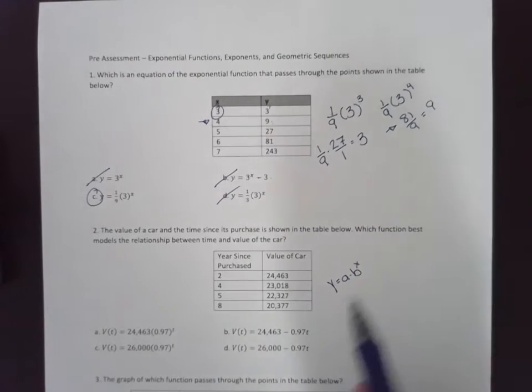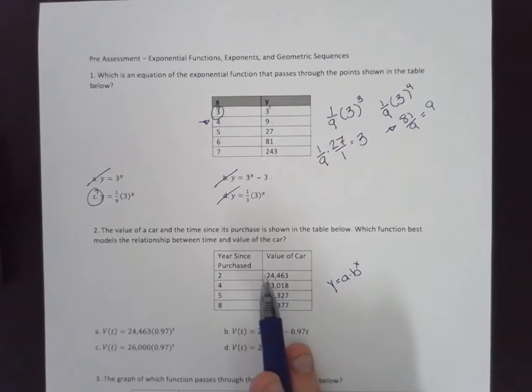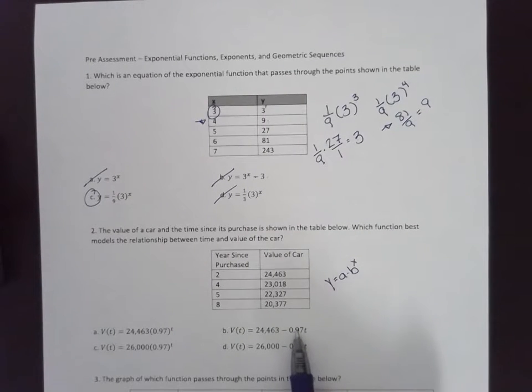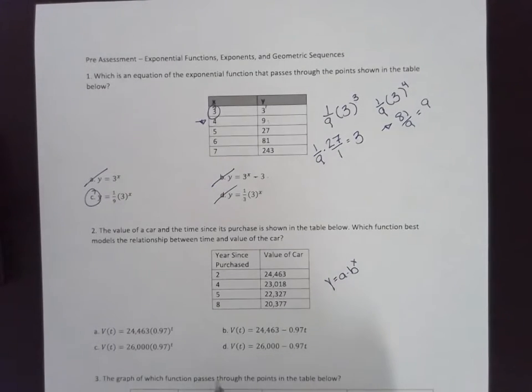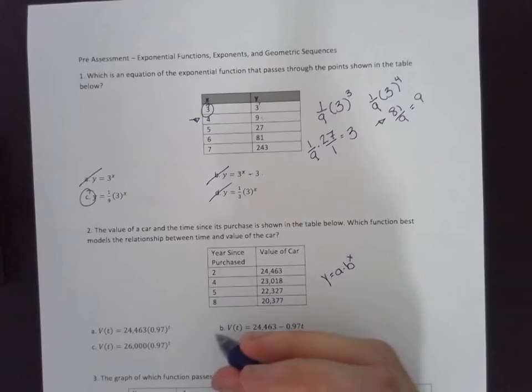First and foremost, if I'm plugging in t for years and I'm multiplying 0.97 times t, again, this is the percent. So I'm taking 97%. This means it's losing 3%. But why would I ever multiply the percent by the year? That doesn't make sense. We always multiply percents by the amount, not by the year. If t represented the amount, then maybe this would make sense. But the fact that we're multiplying it by 2, 4, 5, and 6, that makes no sense whatsoever. So B and D are gone.